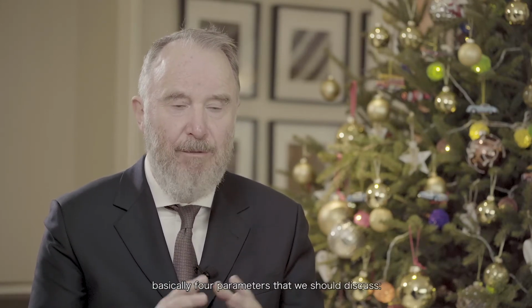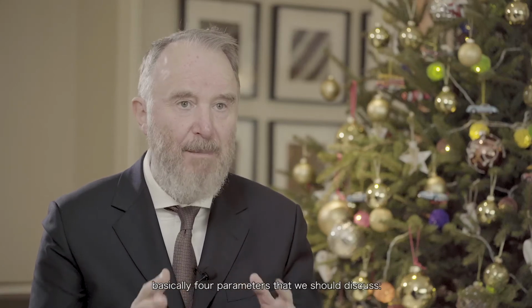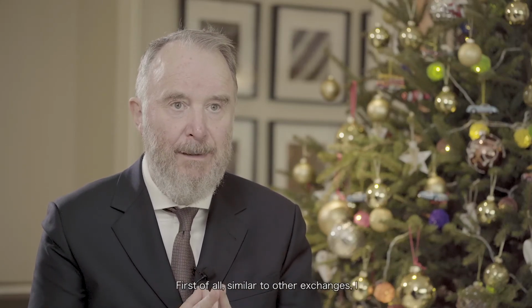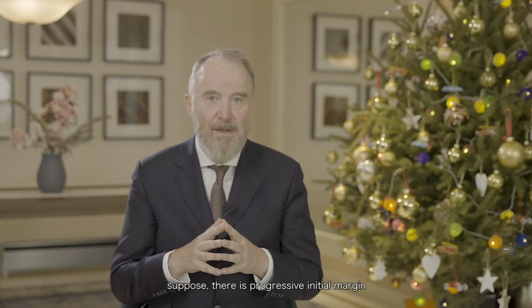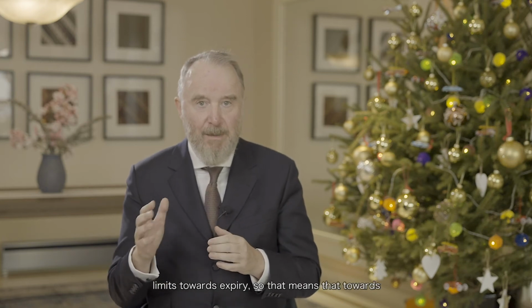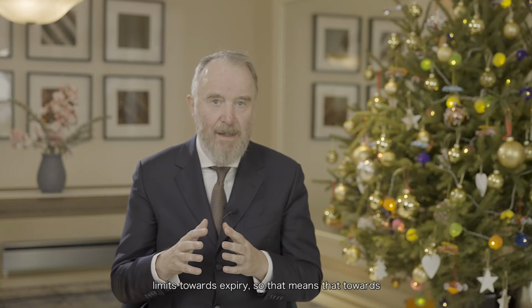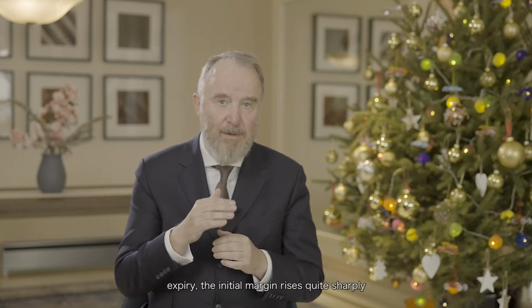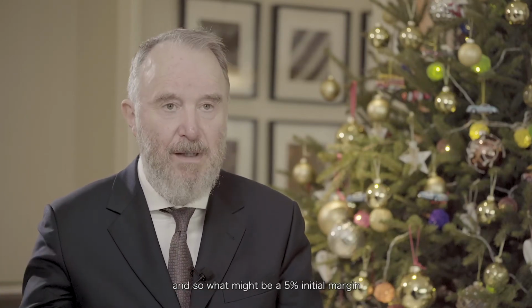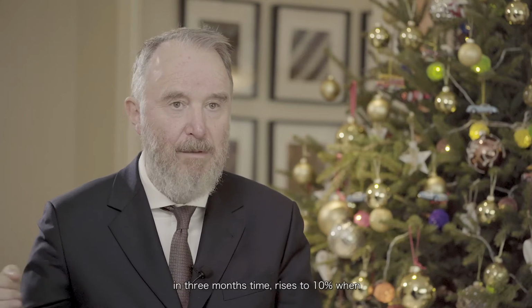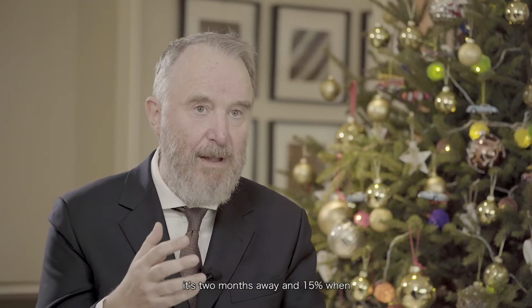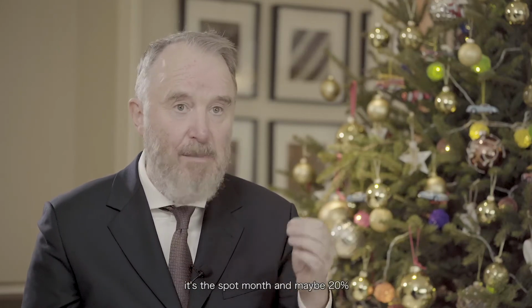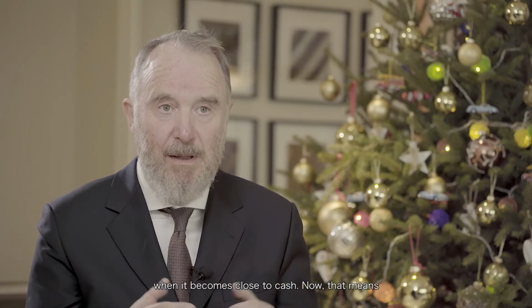So there are basically four parameters that we should discuss. First of all, similar to other exchanges, I suppose, there is progressive initial margin limits towards expiry. So that means that towards expiry, the initial margin rises quite sharply. And so what might be 5% initial margin in 3 months' time rises to 10% when it's 2 months away, and 15% when it's the spot month, and maybe 20% when it becomes close to cash.